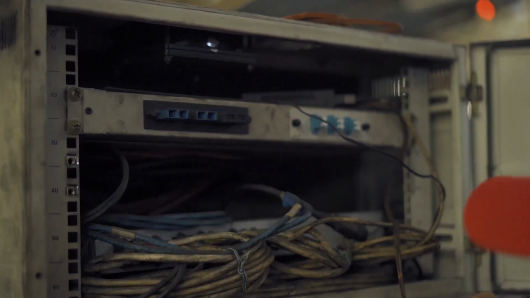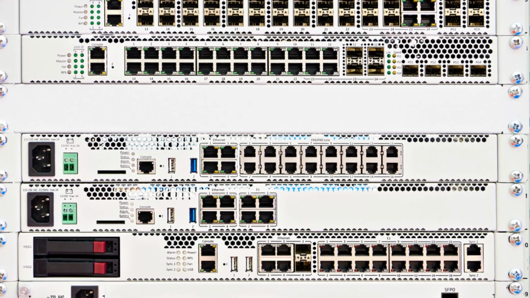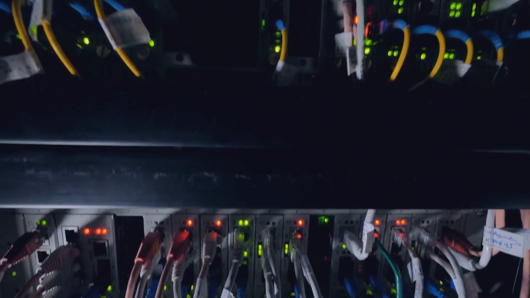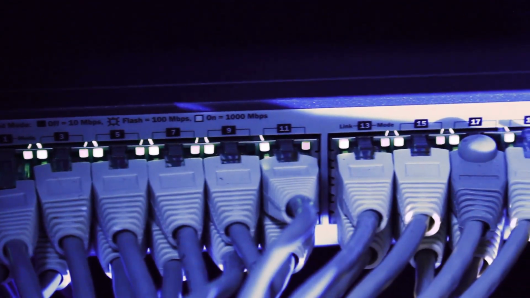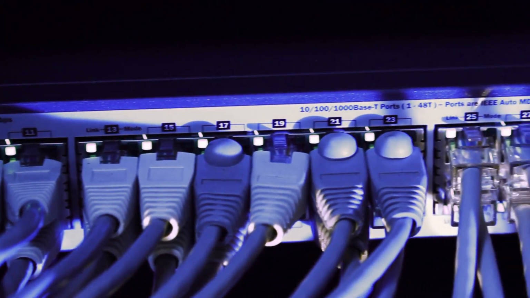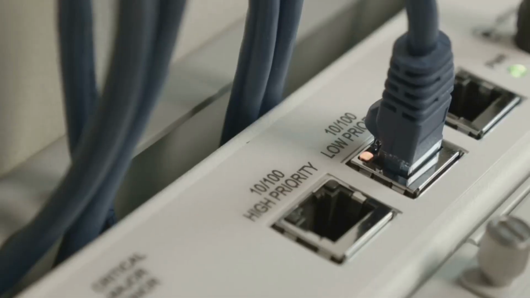A robust network structure is fundamental for reliable Dante AV operation. Proper switch selection is the first step. Managed switches are highly recommended over unmanaged switches. This is because managed switches offer features essential for Dante AV, such as quality of service, or QoS, and IGMP snooping. QoS allows you to prioritize Dante clocking and audio or video traffic over less critical data.